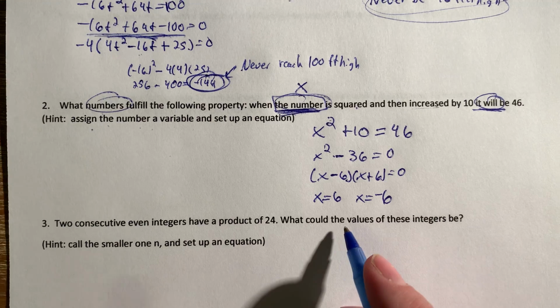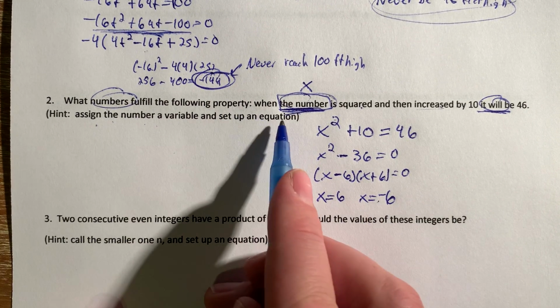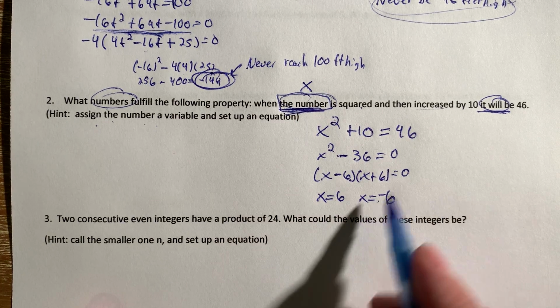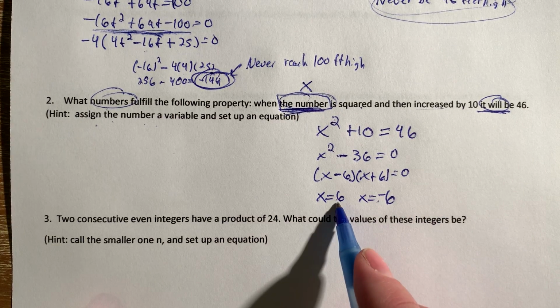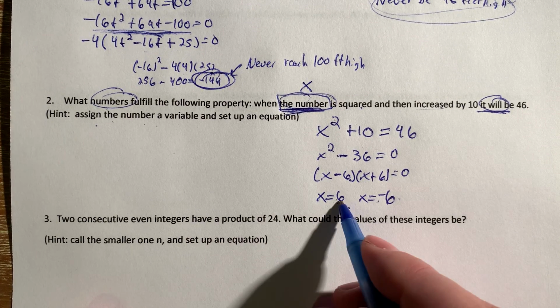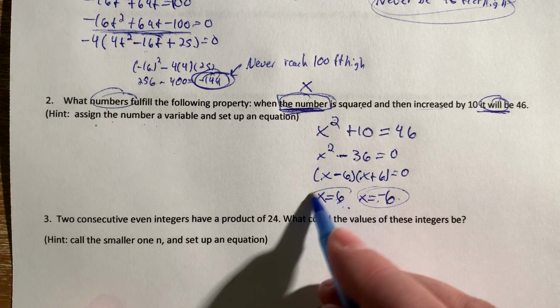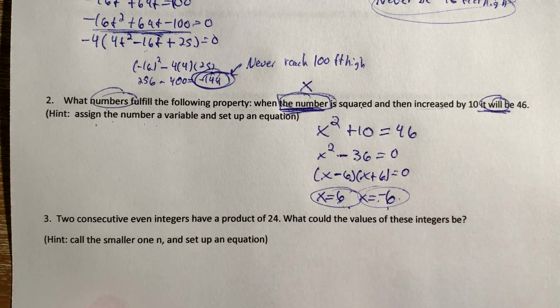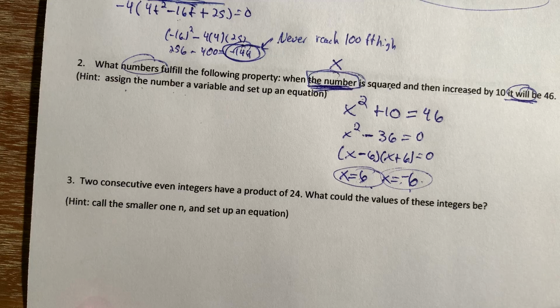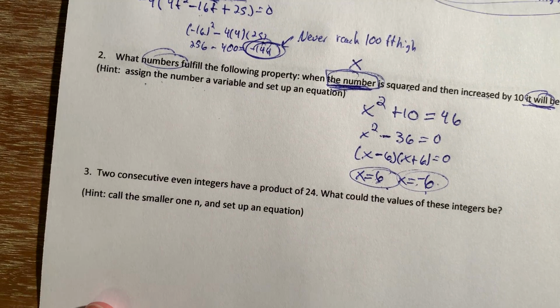Now, when we're doing a word problem, we always want to go back and make sure we've answered the question. What numbers fulfill the property? When the number is squared and increased by 10, it will be 46. Are these the numbers that when they are squared and then increased by 10, give you 46? Yeah, 6 squared is 36, and increased by 10, it will be 46. Negative 6 also works, because negative 6 squared is 36, and when you increase it by 10, that will be 46. Here's a slightly harder one.